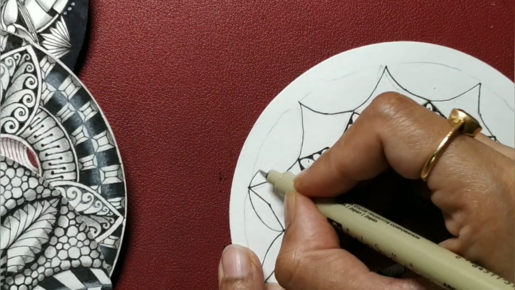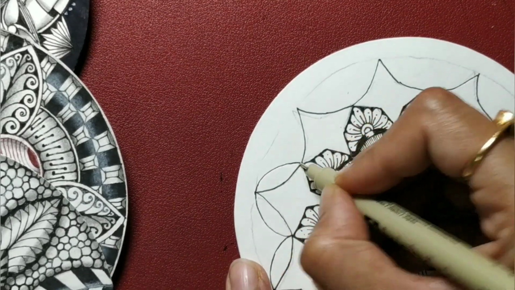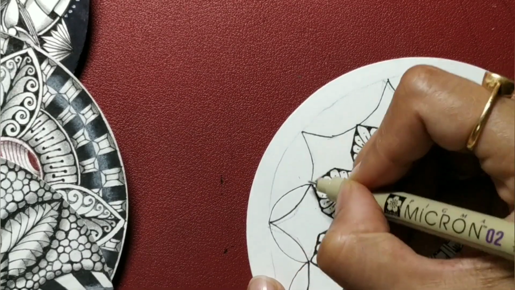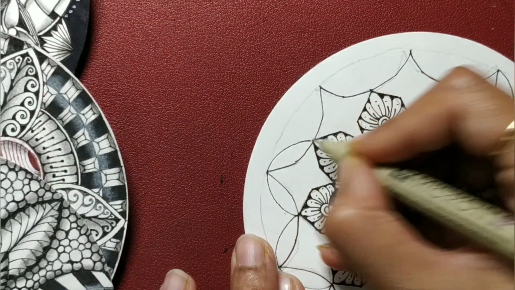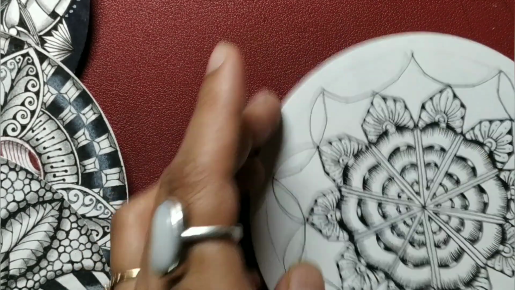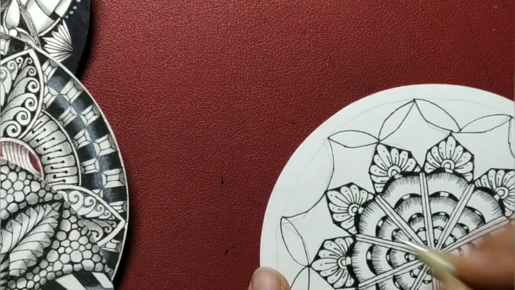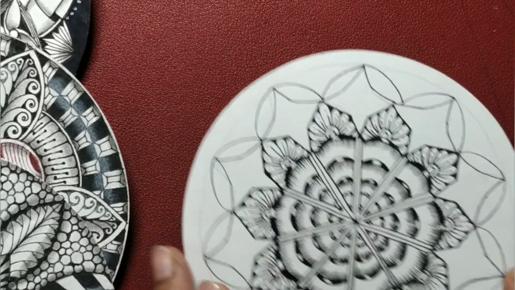So I'm adding these rice shapes in this curve that is formed using the shape, because Zenith has a similar shape. So without tampering the shape much, I have converted this into Zenith.